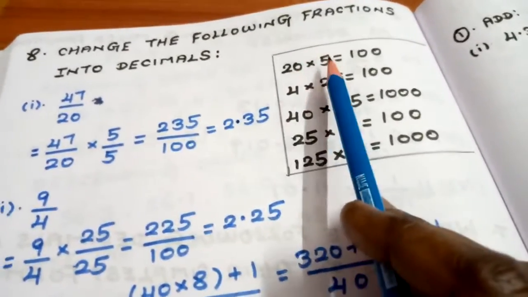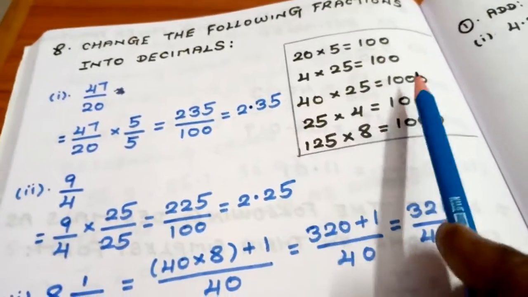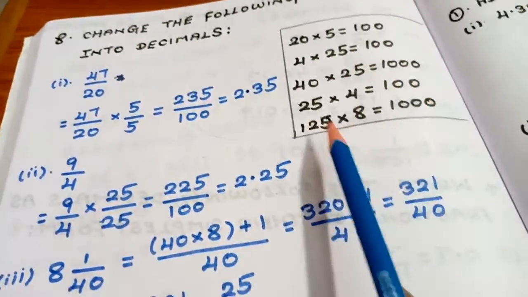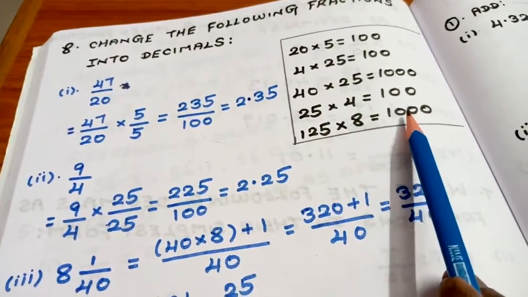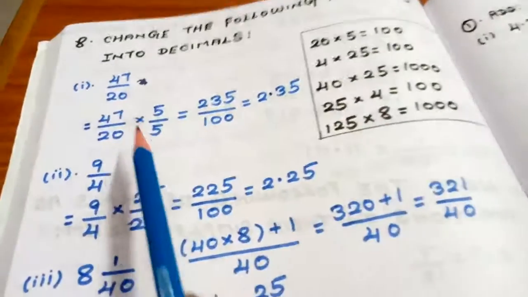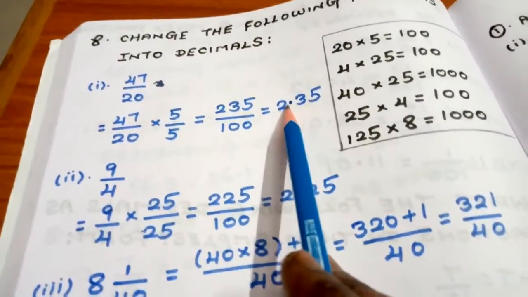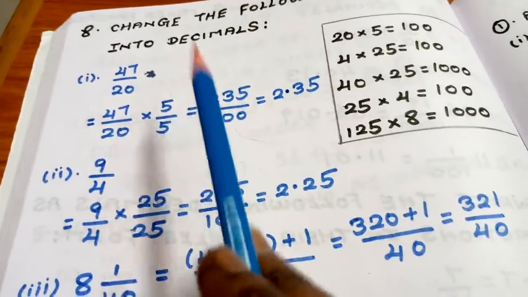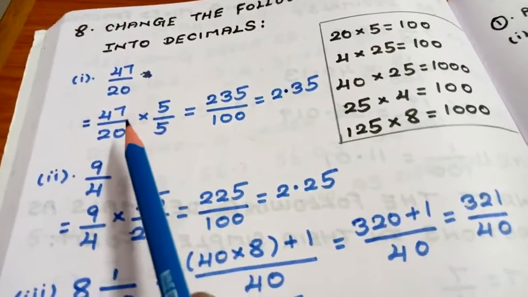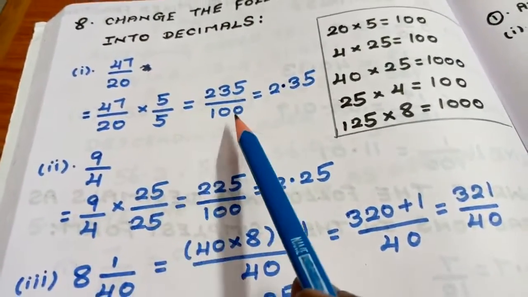That is 20 into 500, 4 into 2500, 40 into 25,000. That is 4 into 25, 25 into 4, both are same, 100. 125 into 8,000. For your easy understanding, I am just putting a box and writing these values. Normally, you can divide and find the answer, students, but according to the decimal convention, for your easy understanding, what I am doing here is, first I am converting the denominator into 10, 100 and 1000.